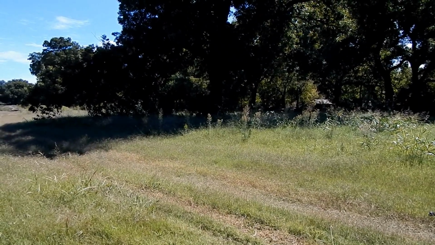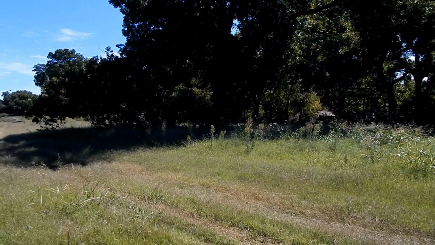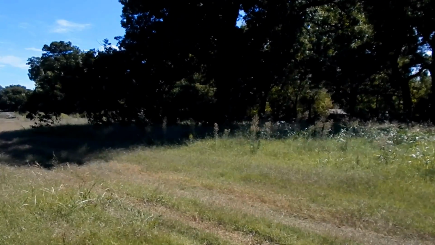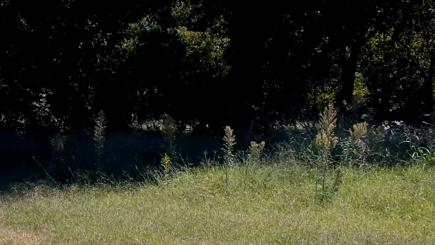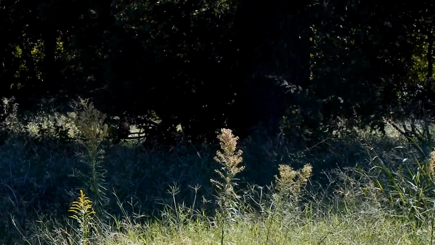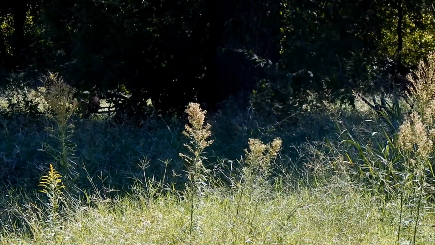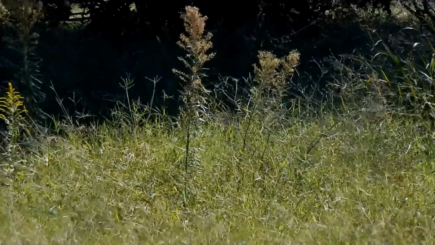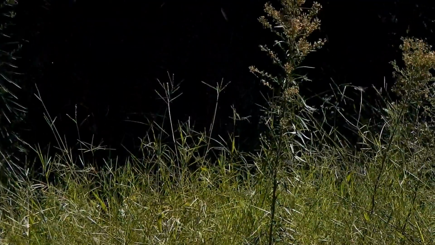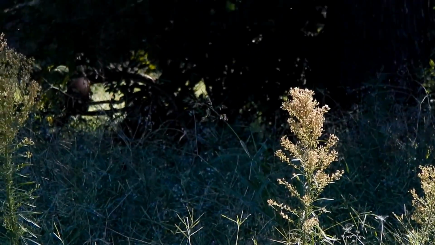Minus 1.0 exposure compensation. More and more difficult to see.